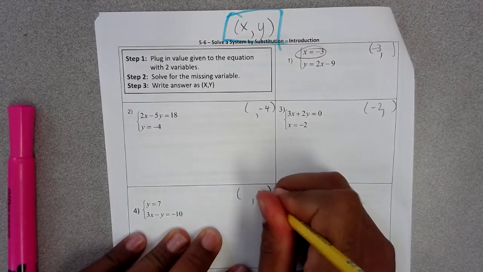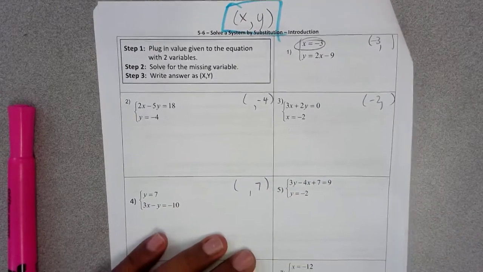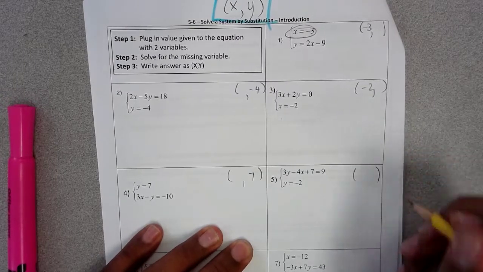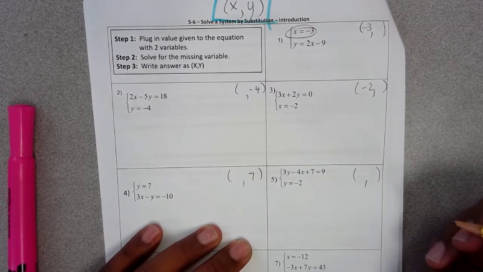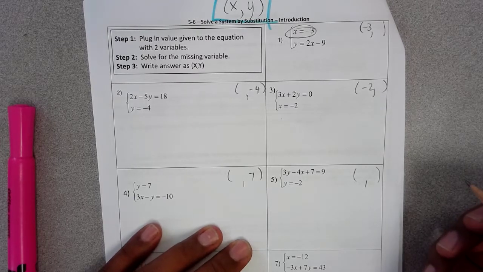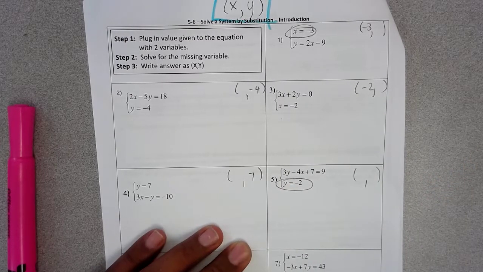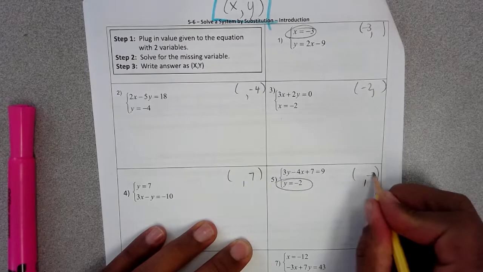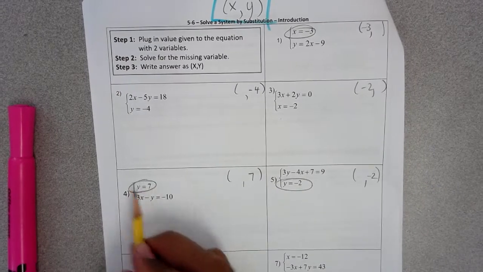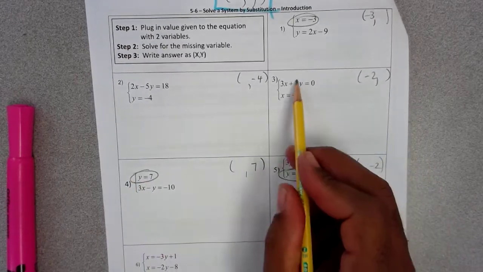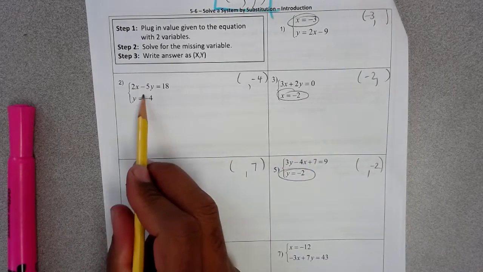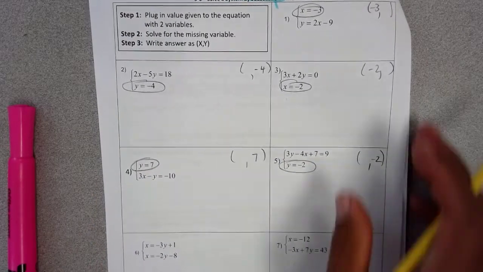Okay, here we have 7 for Y. For this one, Serrano, what do we have here? So I have the X or the Y here? No, because look at the one that's by itself. That is by itself. So we already have -2. Just like here, we got Y equals 7. Here we have X equals -2, and here we have X equals -4.